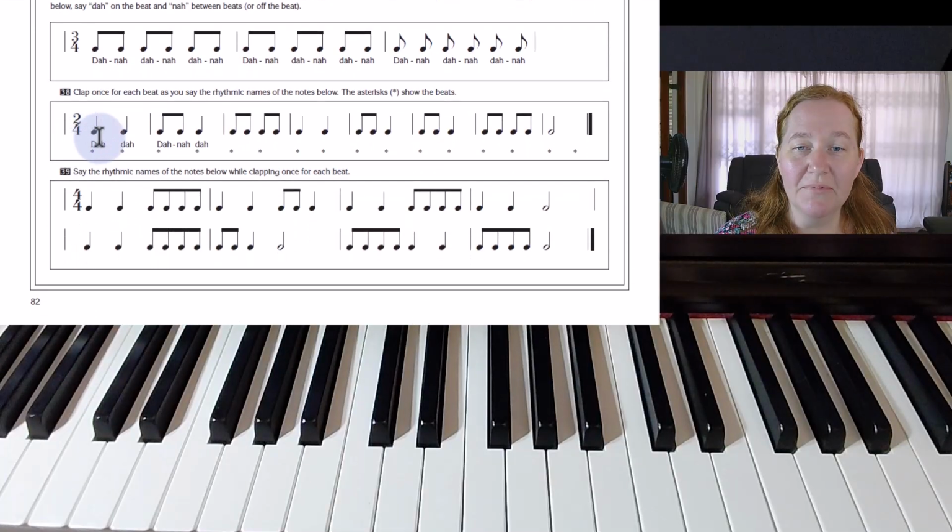So we're going to clap this then. So this is in 2/4 time. We have 2 beats per bar. So we're going to clap each beat as we say the rhythmic name. So we're going to clap wherever this asterisk is. So there's 1, 2, 1, 2, 1, 2, 1, 2. And you need to keep that rhythm regular, even though we're now adding 2 notes in for each where we have these quavers or these 8th notes that are coming through.